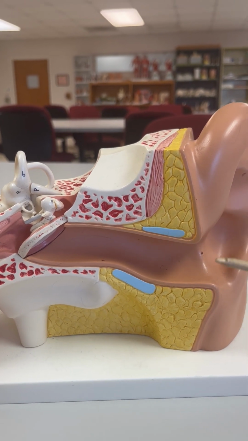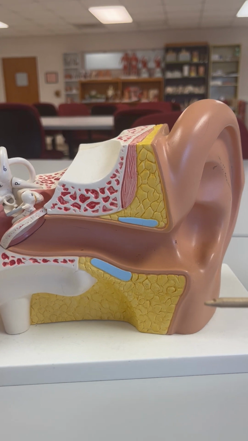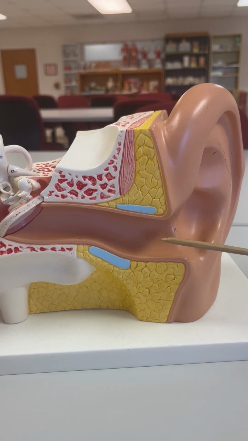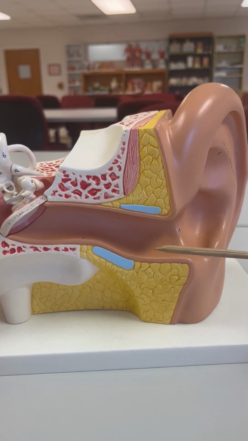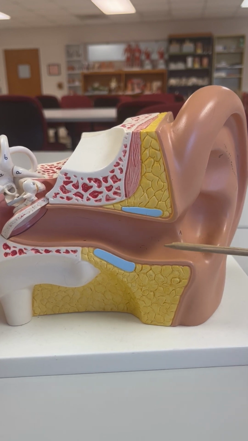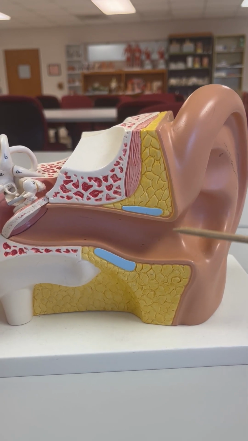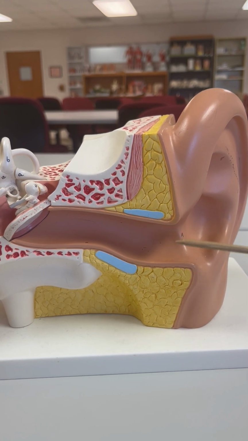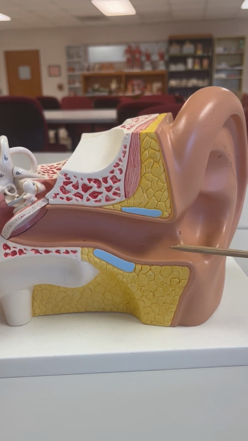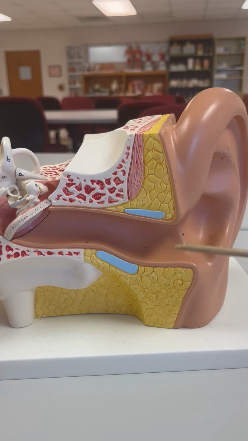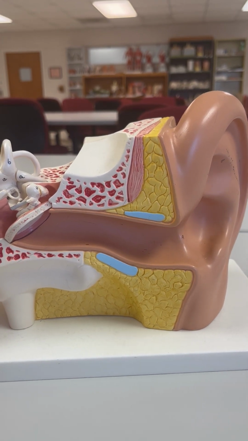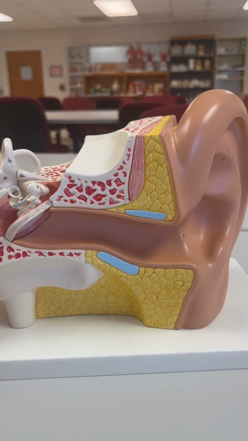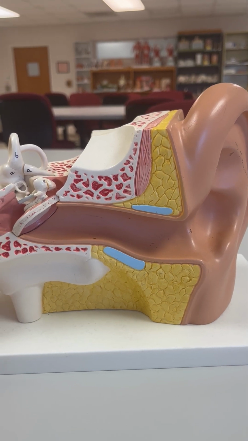Now, I personally have always learned it as the external acoustic meatus. But again, as long as you put them all together correctly, you could call it the external auditory meatus or external auditory canal or external acoustic canal. But again, my personal preference has always been external acoustic meatus.